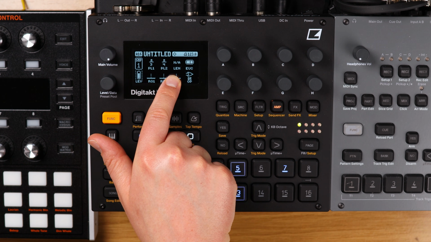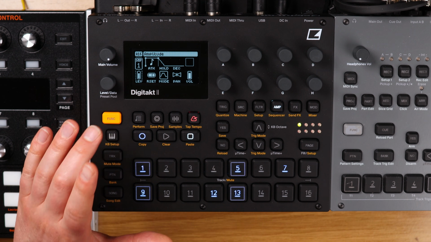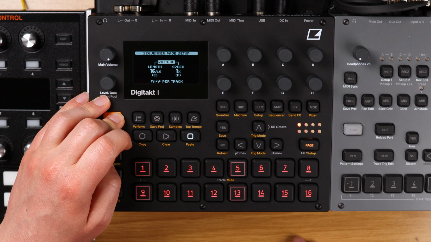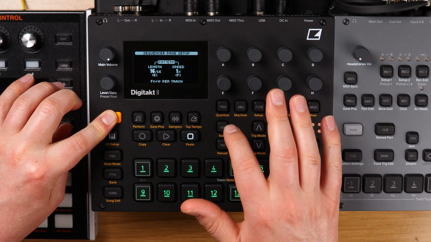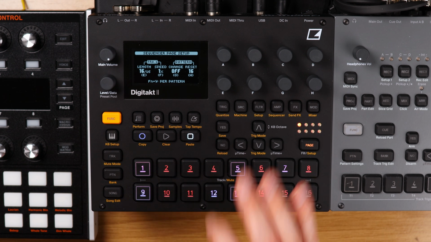Also, we've got the length option. That's not available at the moment. So what we need to do is come out of this, hold function, press page, and that will take us into the sequencer page setup. Then hold function again and press yes, and that will allow us to do a sequence per track. Let me just put this back on the 16.